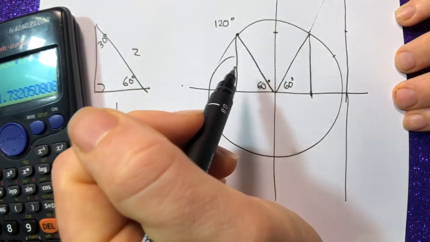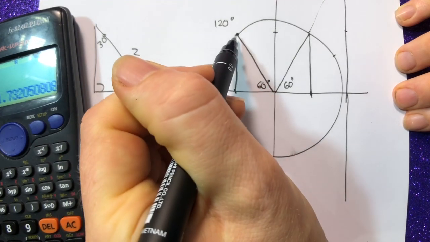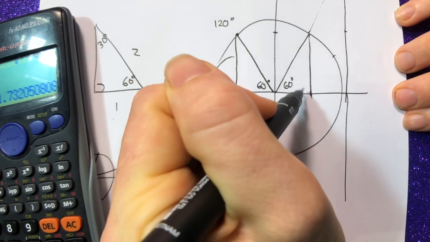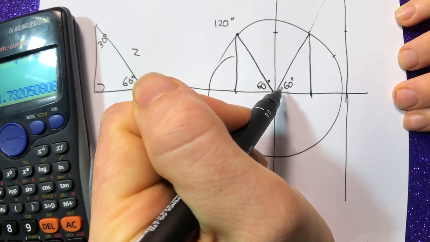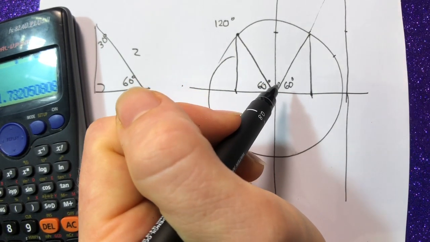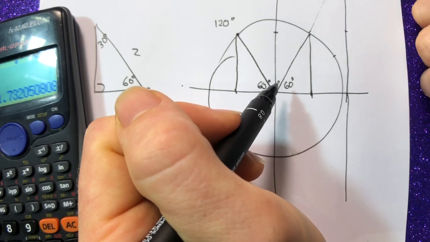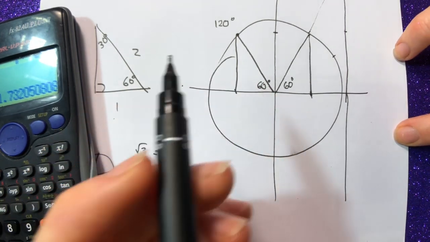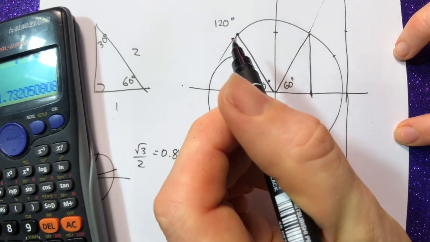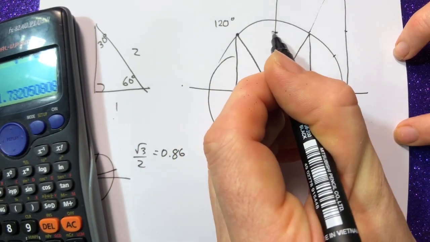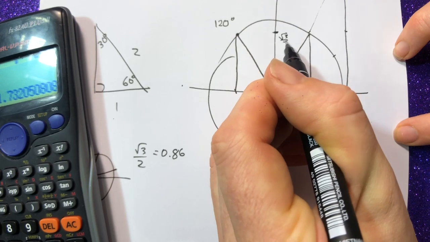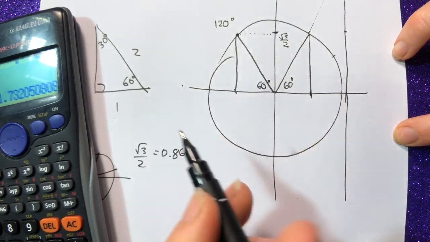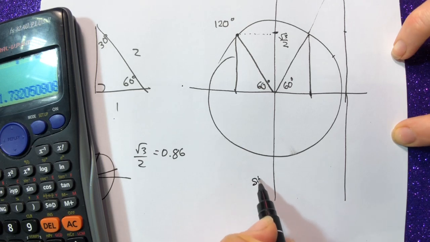So if I wanted the sine, cos and tan of 120 degrees, I'm no longer just looking at the base and width of this triangle, because that's the same as that triangle. I'm looking at the x, y, and tangent values. So if they're positive, they stay positive, and if they're negative, that's where they go. So we know that the sine of 60 is root 3 on 2, and the sine of this value is the y value for this point, which is also root 3 on 2. So the sine of 60 is root 3 on 2.